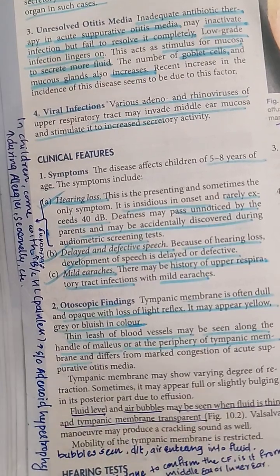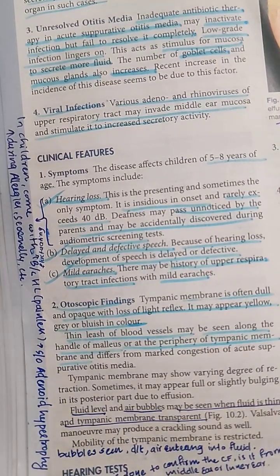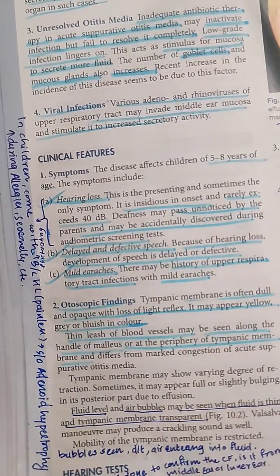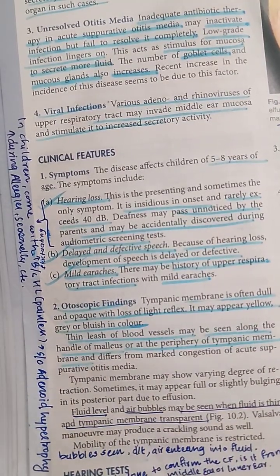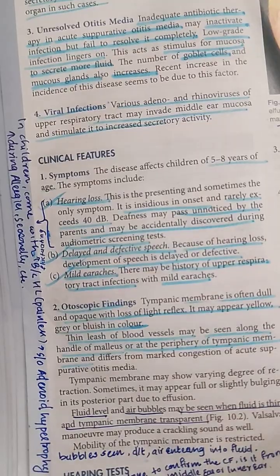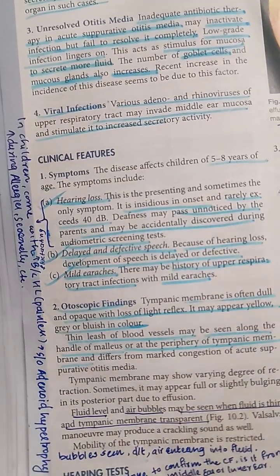So the first symptom is hearing loss, and the second is delayed and defective speech. We know that there is hearing loss, therefore there will be delayed development of speech, and sometimes the speech will be defective. That is mainly due to the hearing loss.